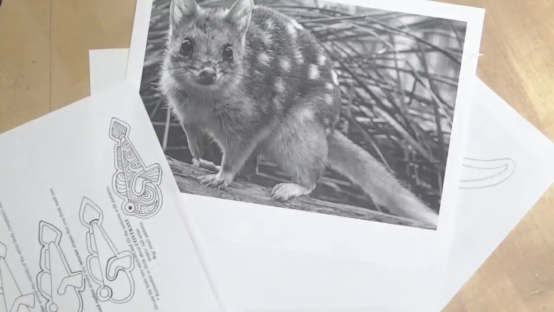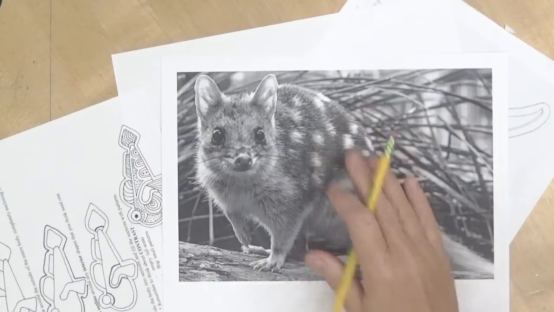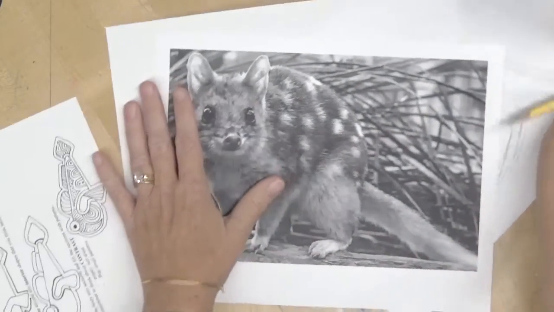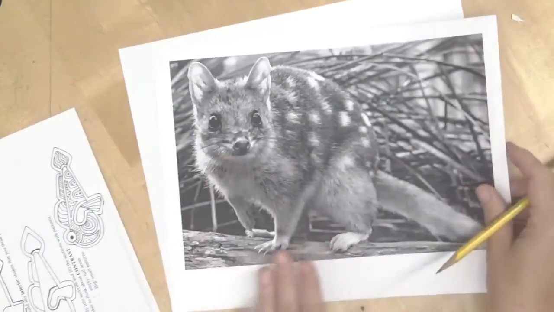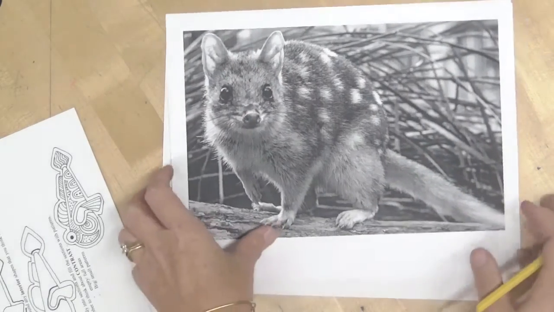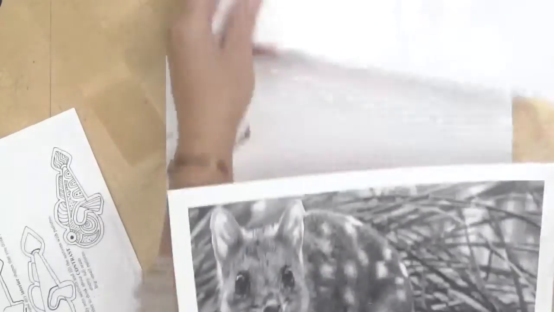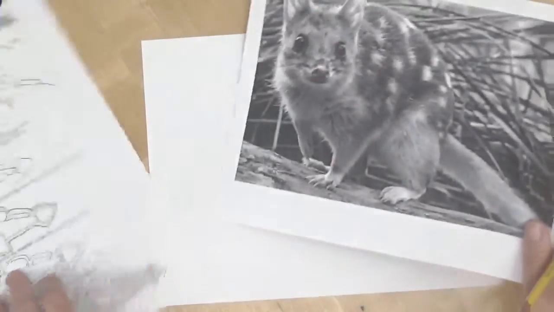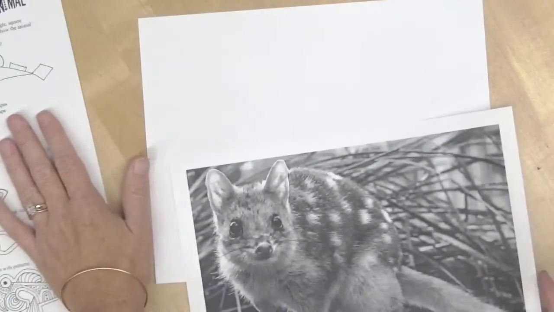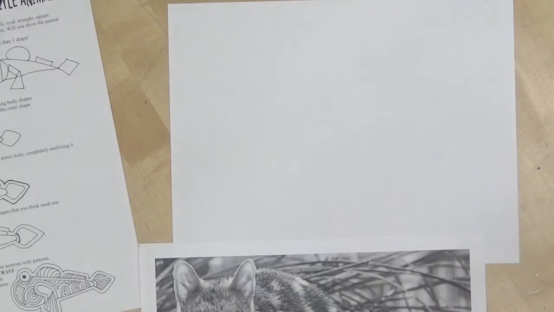All right, so if you look at your handout, it tells you step by step how to turn your photograph into an Aboriginal style drawing. And if you haven't printed out your animal, that's okay. You can just look at your screen and draw from your screen. So what you want to do is just kind of follow along on the handout with me as I draw, okay? And I'm going to show you my thinking process.